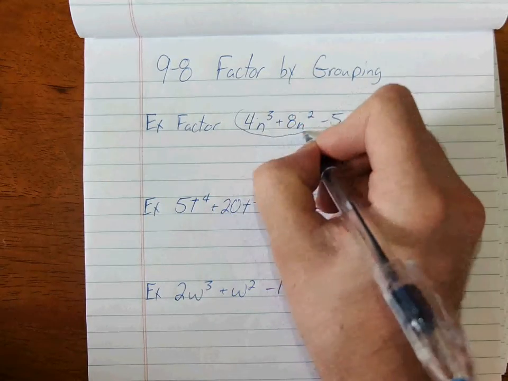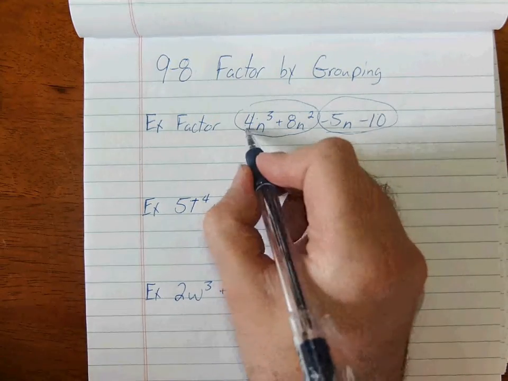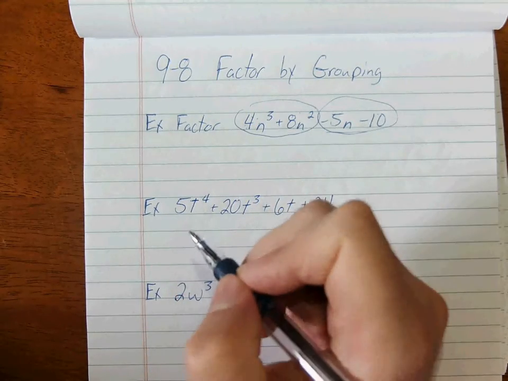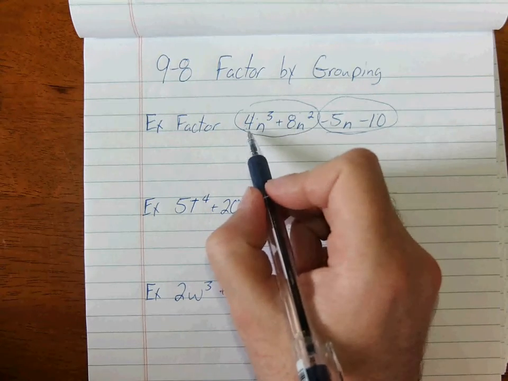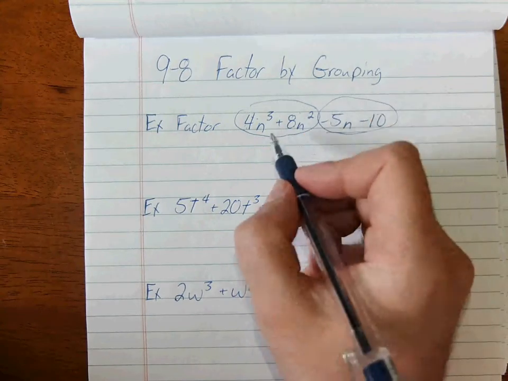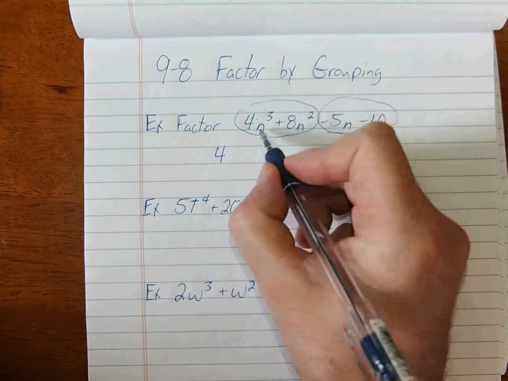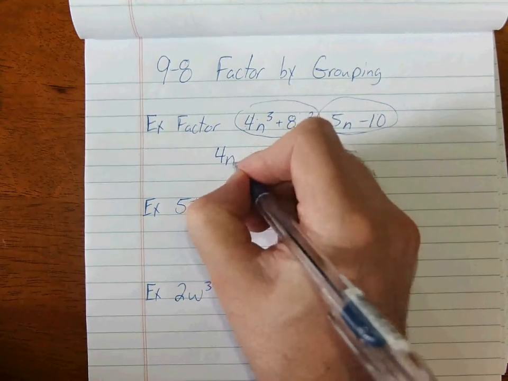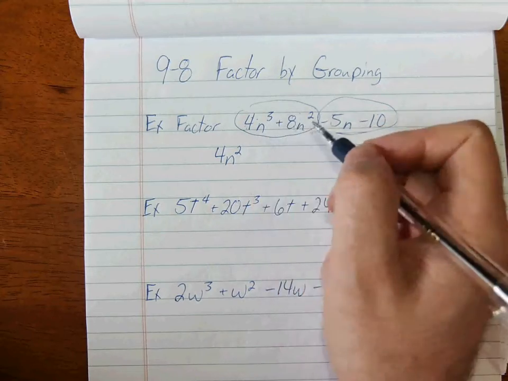So what that means is when I group them together, I'm looking at these so that I can take out something. So what do they have in common? Well, or what can we divide into both of them? Well, I can divide a 4 into both of them. I can also take out here an n squared because they both have at least an n squared in it.